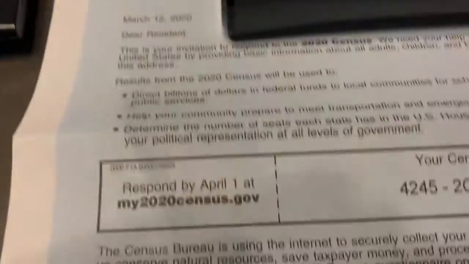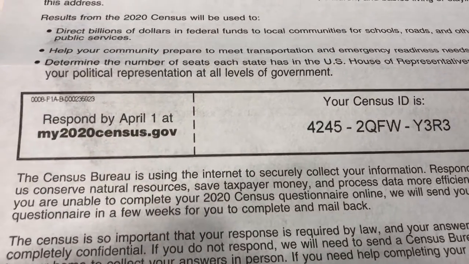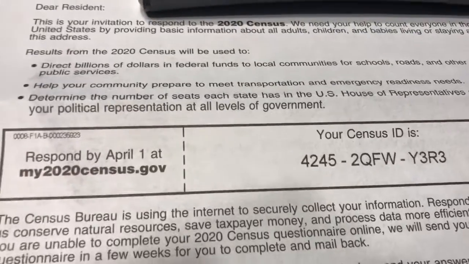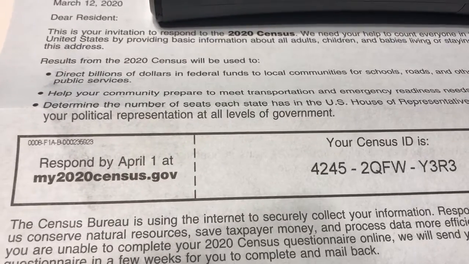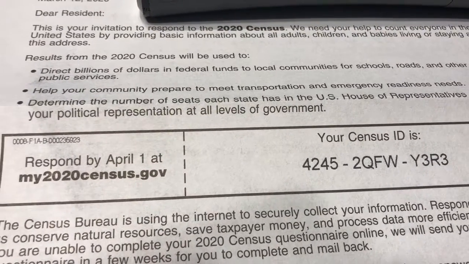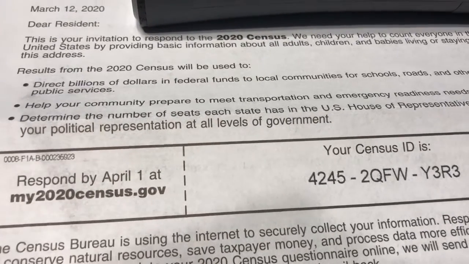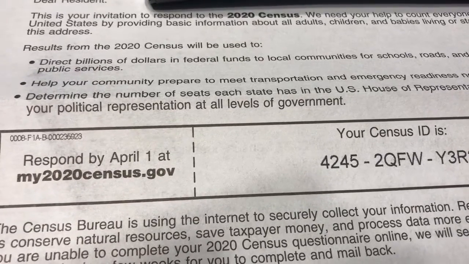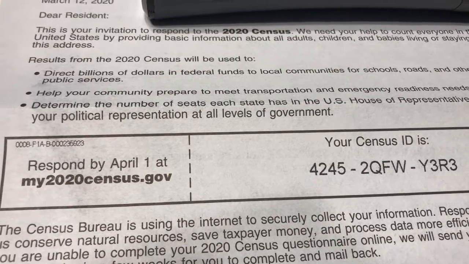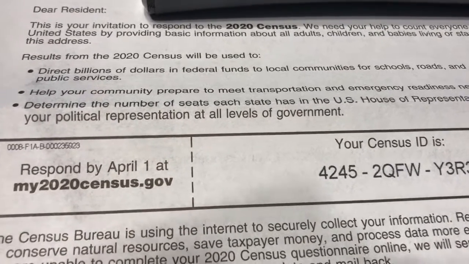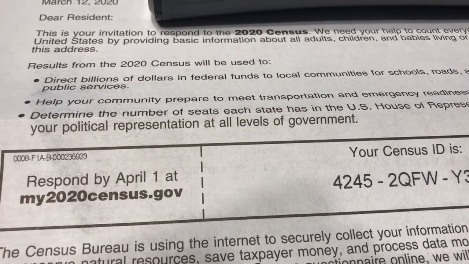Okay. So I'm going to respond by going to this link and filling this out, because this is part of being a good citizen. This is my responsibility. I need to make sure that I do my part so that our government can decide how much money we need to give to different things, like schools, making sure roads are safe, making sure buildings are taken care of, and things like that.